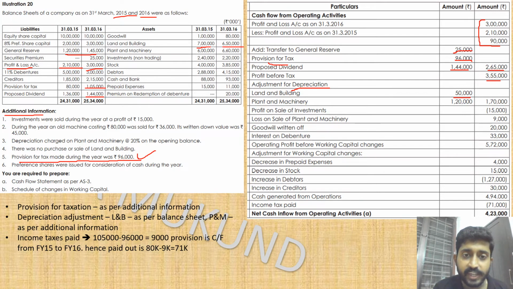Next, plant and machinery. Plant and machinery 6 lakh has become 6,60,000. Let us see what additional information is given. Okay, for the depreciation on plant and machinery, it is given that depreciation is charged on plant and machinery at 20% on the opening balance. So opening balance is 6 lakh as given here. So 6 lakhs multiplied by 20% is 1,20,000, which is the depreciation charged on the plant and machinery. As it is a non-cash expenditure, I am adding this also.